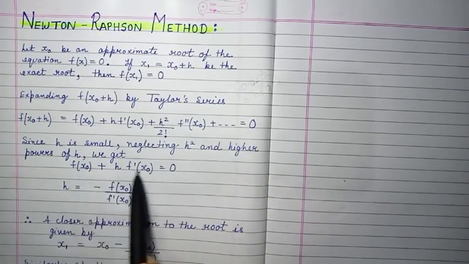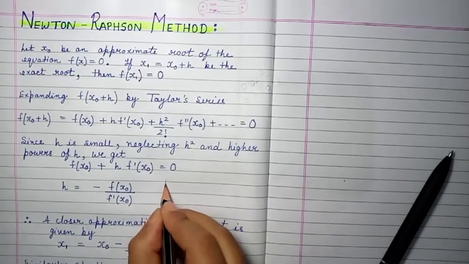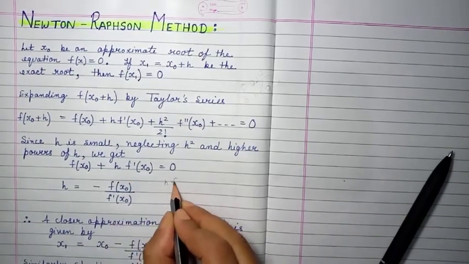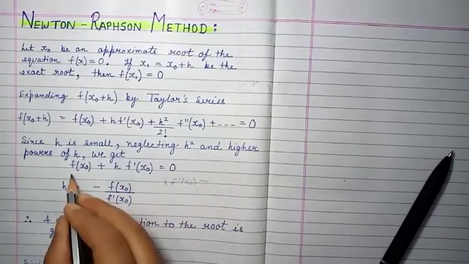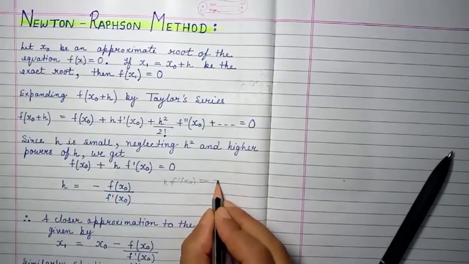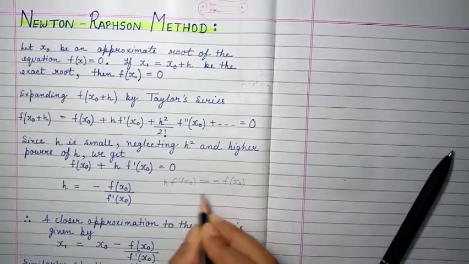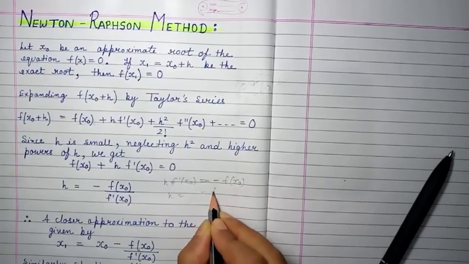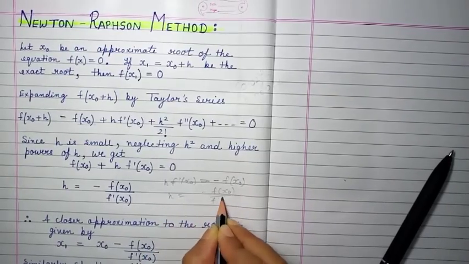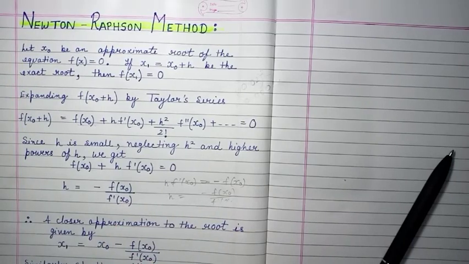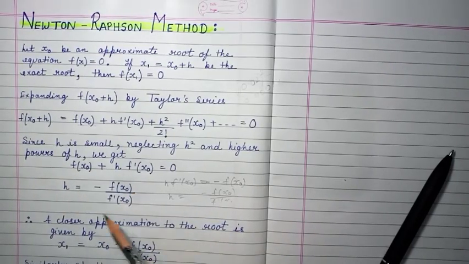From this equation we can find the value of h. h f'(x0) equals, since this is in plus, it will go to that side and become minus f(x0), so h will become minus f(x0) by f'(x0). This only I have written here. So this is the value of h.